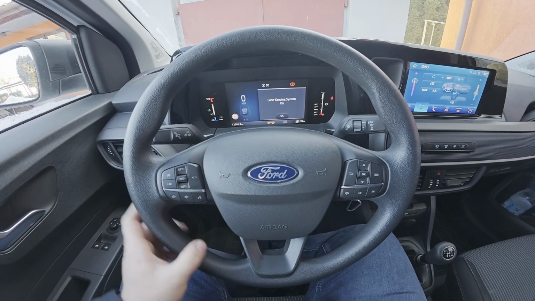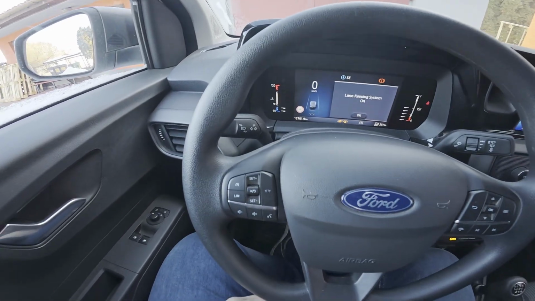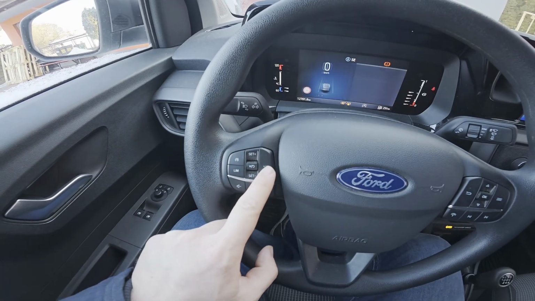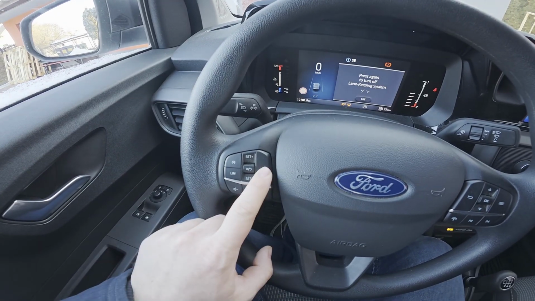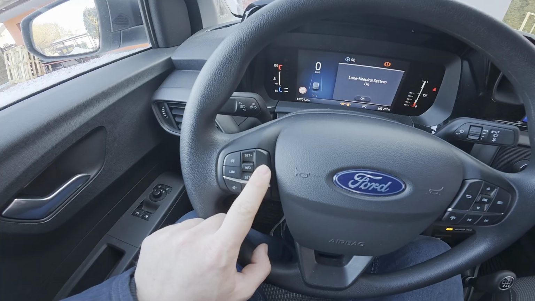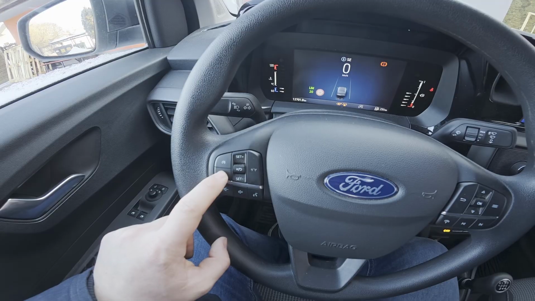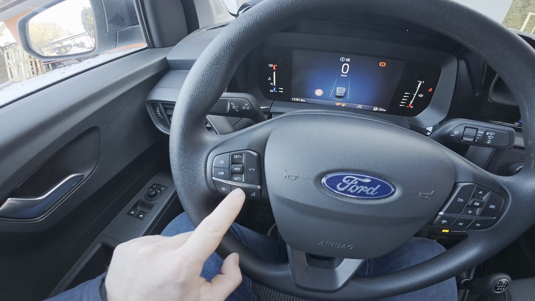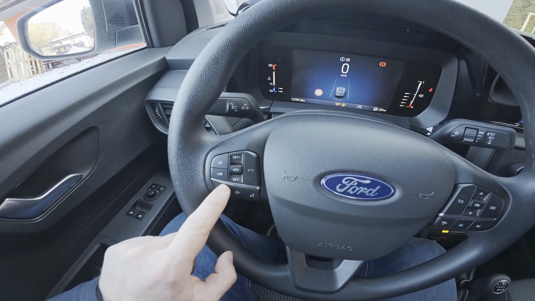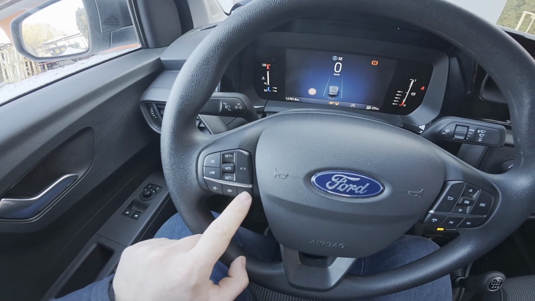In the beginning, take a look at the left side of the steering wheel. Right here we've got the panel, thanks to which we can enable lane keeping assist system, cruise control, speed limiter. Next we can change volume of the radio and we can activate voice assistant.